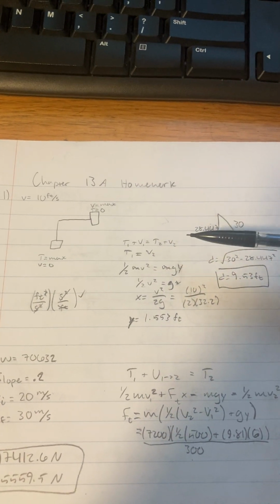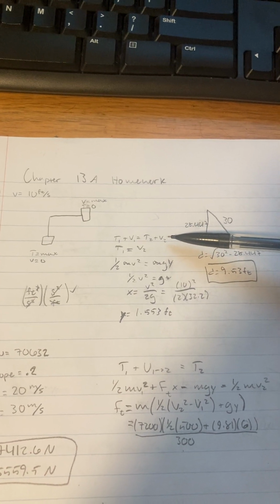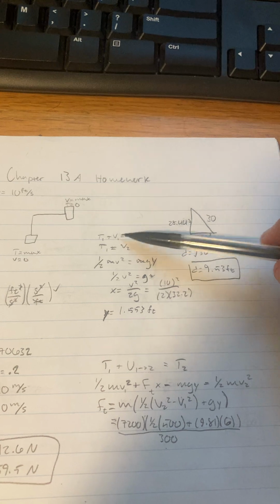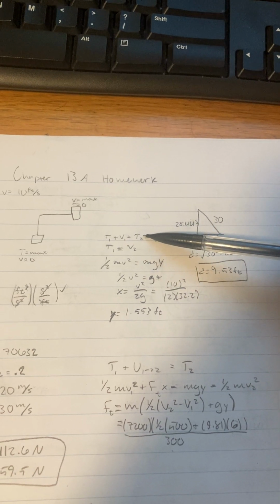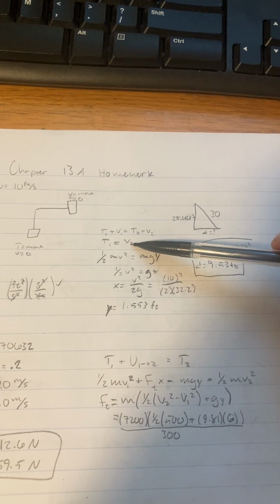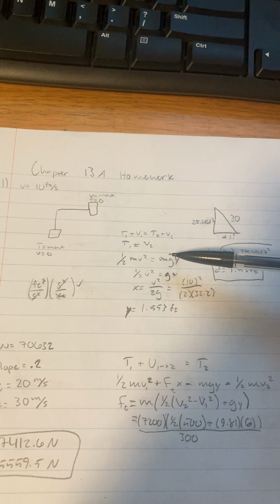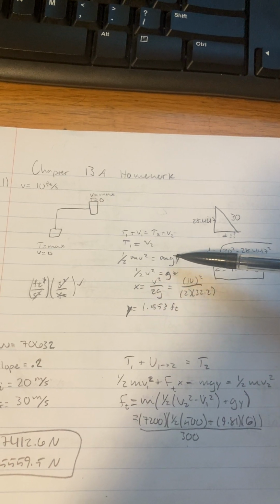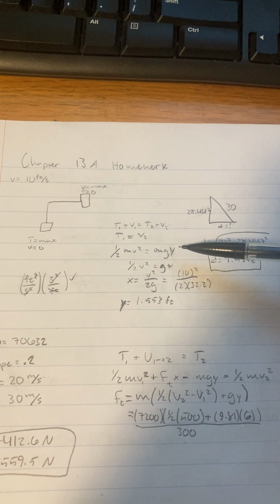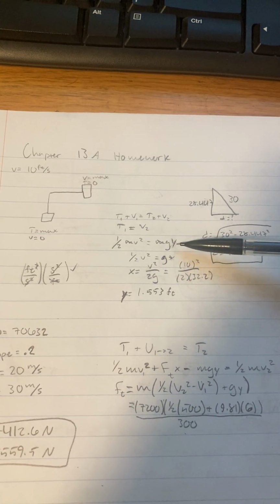For number one, I started out using the conservation of energy equation. There was no initial potential energy and no final kinetic energy, so I was able to rule both of those out. Plugging in what I know for initial kinetic energy and final potential energy, I was able to use this equation to obtain my answer here. This D is supposed to be the same as a Y right here.